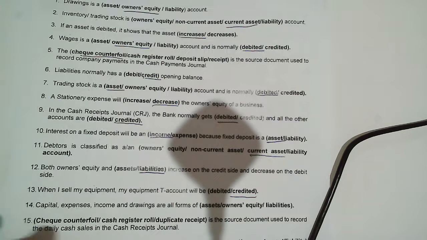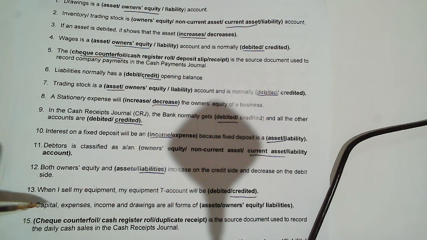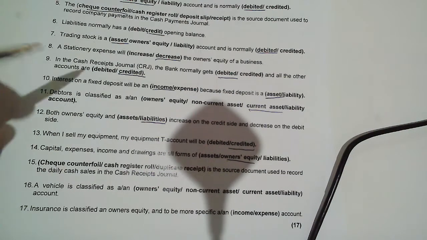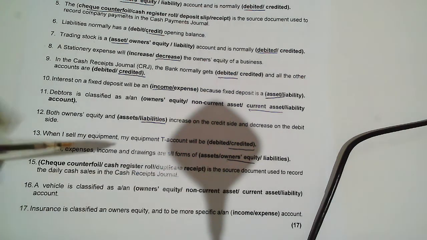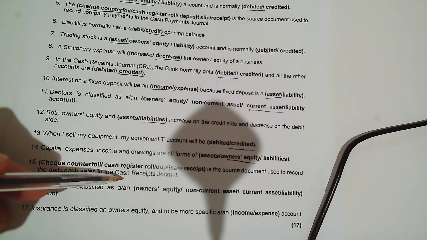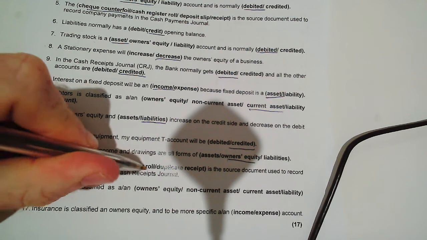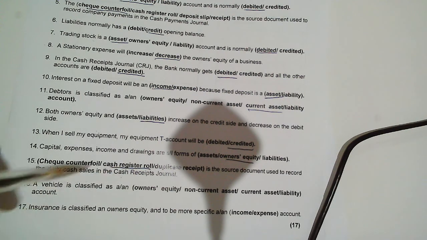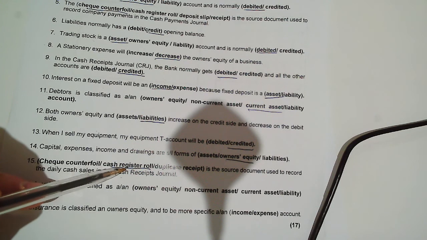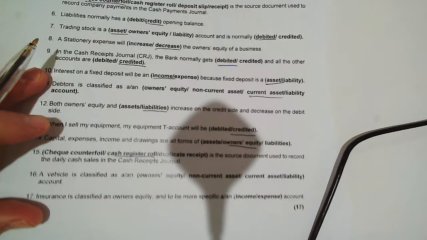Okay, then number 14, capital, expenses, income and drawings are all forms of what? They're all forms of owner's equity. Number 15, check counterfoil, cash register roll, duplicate receipt is the source document used to record the daily cash sales in the CRJ. And obviously also that will be the cash register roll. That's the slip that you get when you go to Pick n Pay and you buy a lot of goods. That slip that comes out of the till, that's a cash register roll or cash register tape, another name for it, to record daily sales.